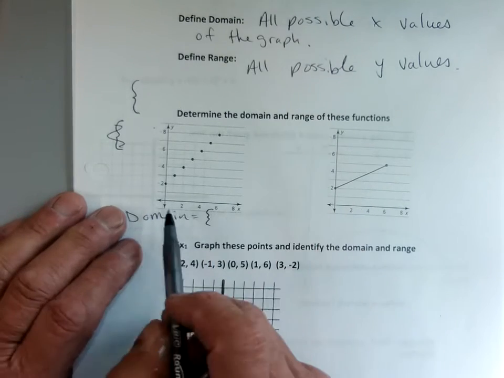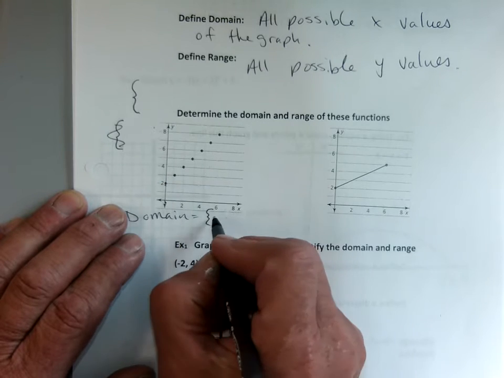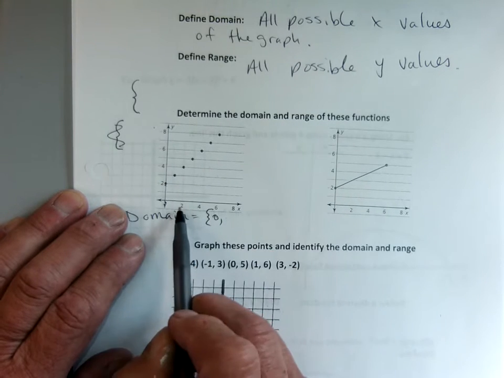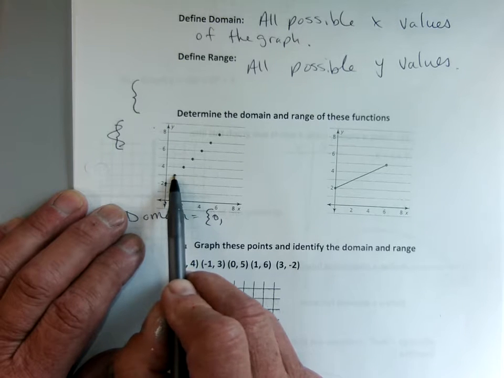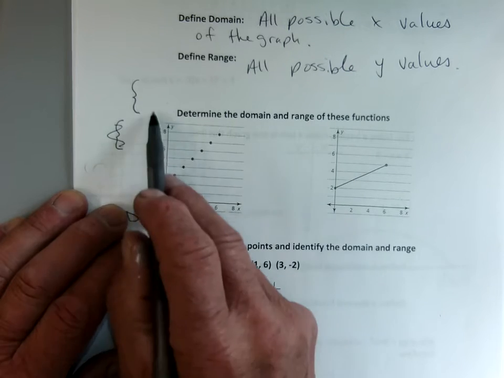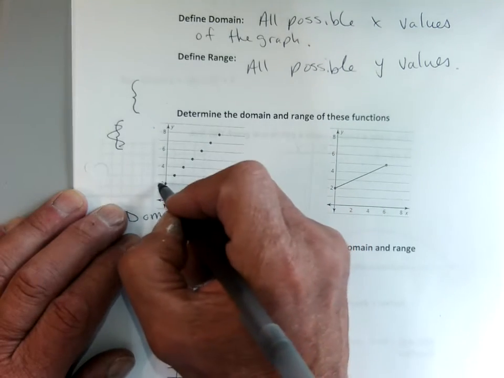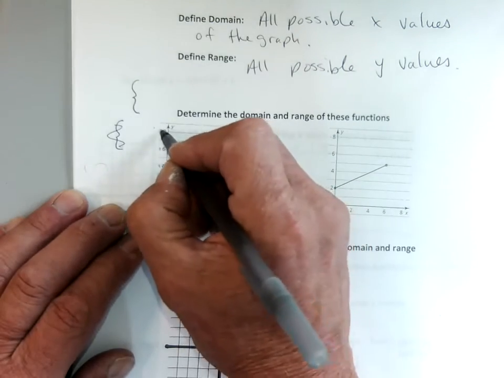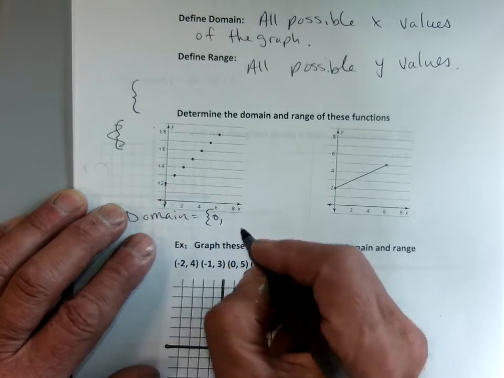So the domain in this case, it has a point here at 0, 2. It has a point here at 1, 4. I think that's positive. It must have copied off weird, because the way it's cropped makes it look negative. So at this point, the x value is 1.